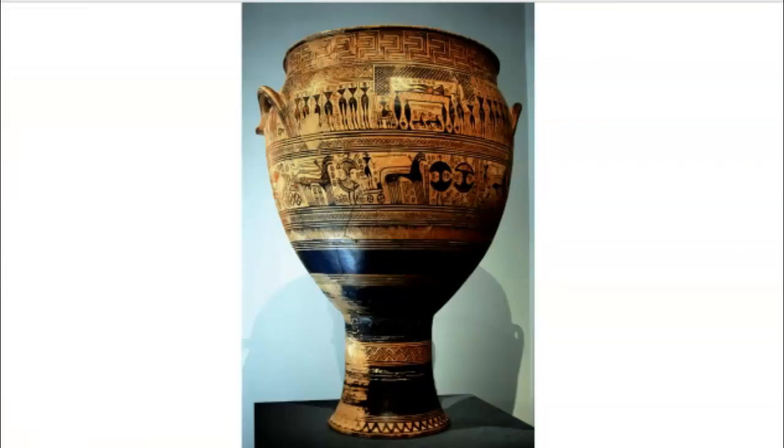Now here's another example of one of these funerary craters. This one's a little bit different style. When they're open like that at the top, that's called a crater. When it's more closed like the previous one, that's often referred to as an amphora. But here's another one.